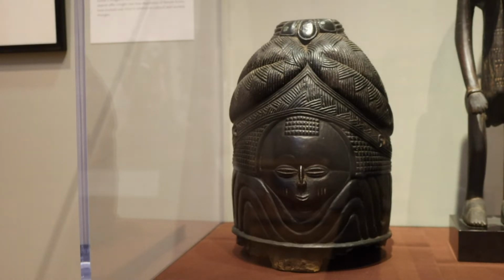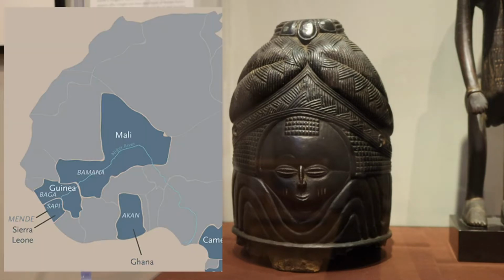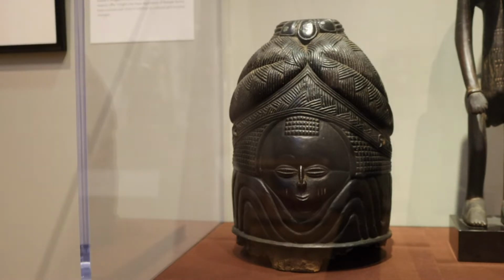Wearing this type of mask was special for female initiation ceremonies, which is where a girl was transformed into a woman. If you look closely at the face, we can learn a little about Mende people's idea of beauty. The Mende were a tribal group in West Africa, shown on the map here. In their society, women's beauty was seen as having a smooth, wide forehead, a small mouth, and a ringed neck.